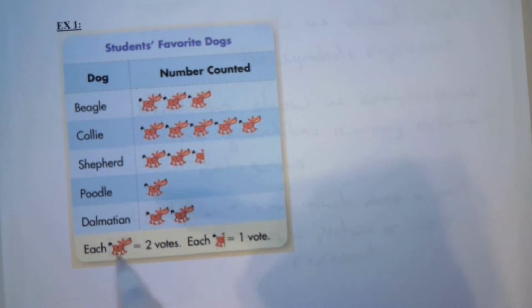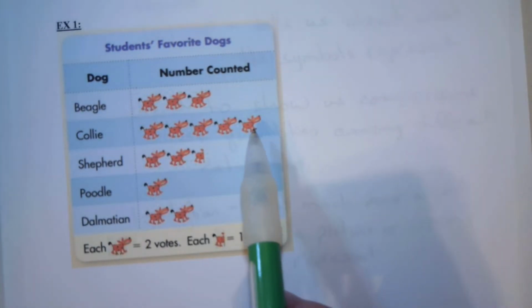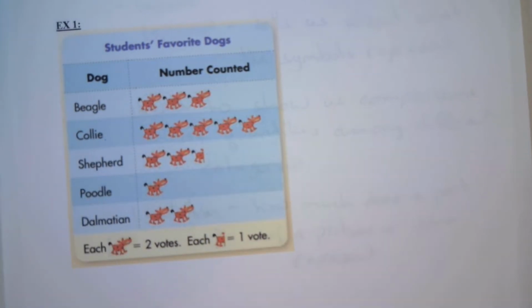Collies, 2, 4, 6, 8, 10. So each doggy is 2 votes. German Shepherd, 2, 4, and a half, so it's 5. This one has 5. Poodle has 2. Dalmatian has 4. So clearly, the most dogs represents the most favorite, which is a collie.